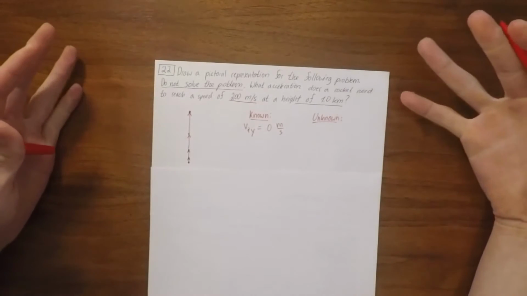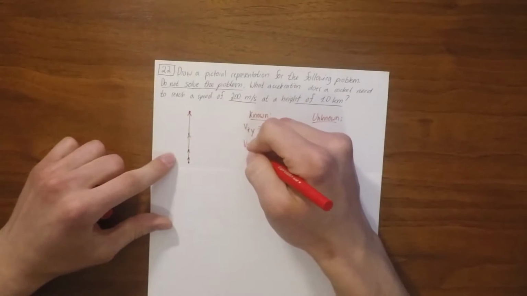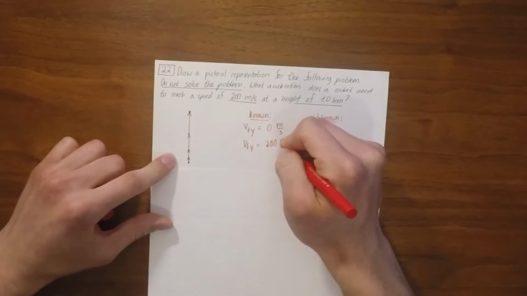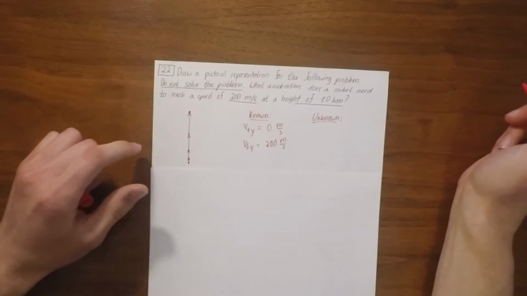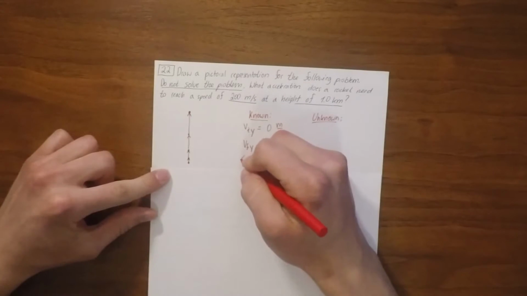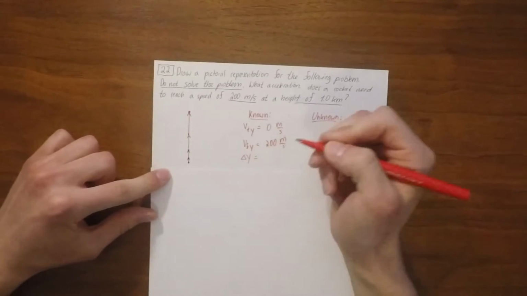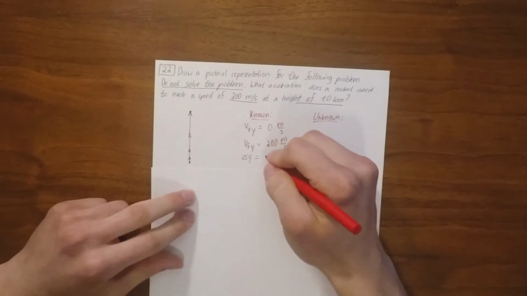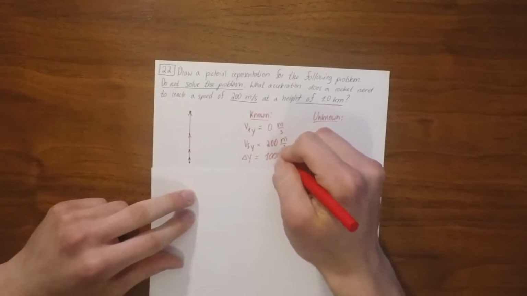We also know the final speed as well. Our final speed needs to be 200 meters per second. Alright? So what else do we know? Well, we also know the final height. I will call it delta y. The displacement in the y direction is 1,000 meters.